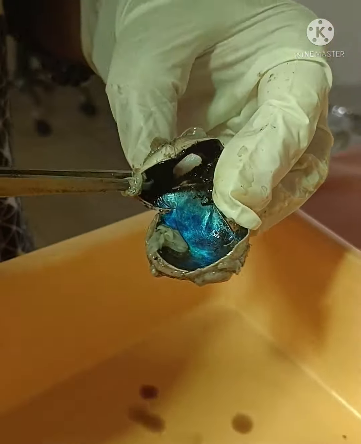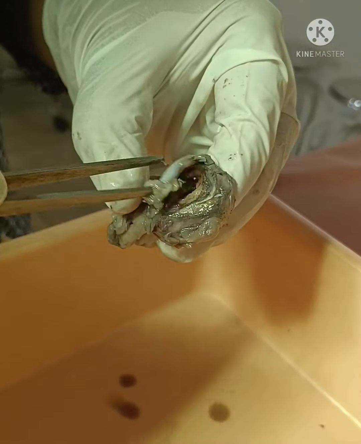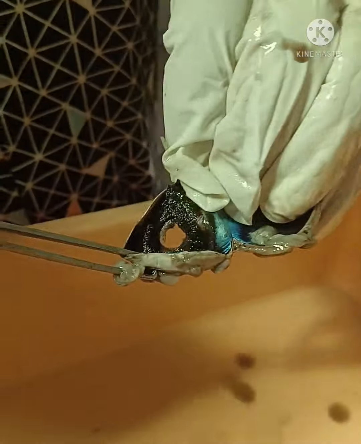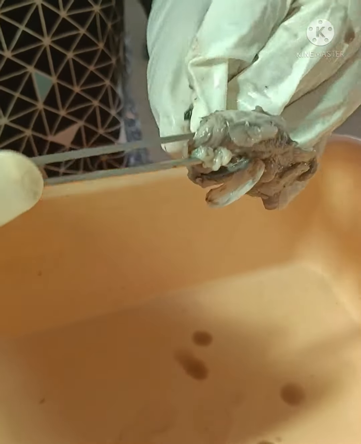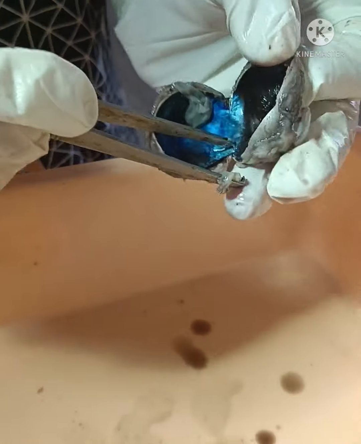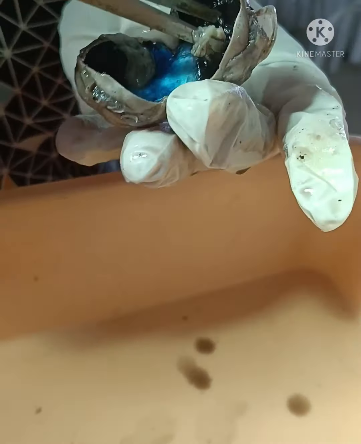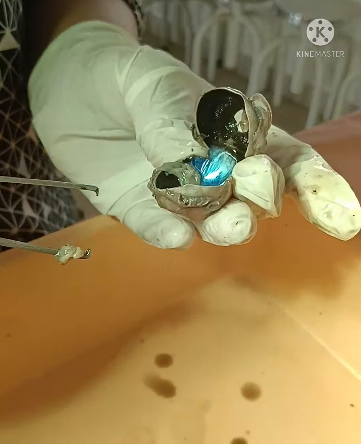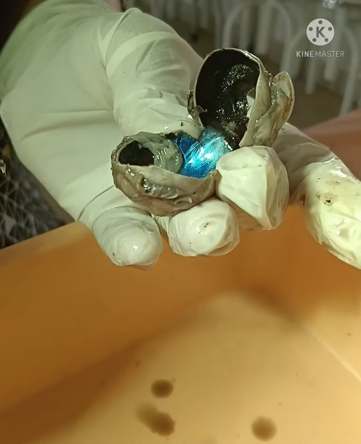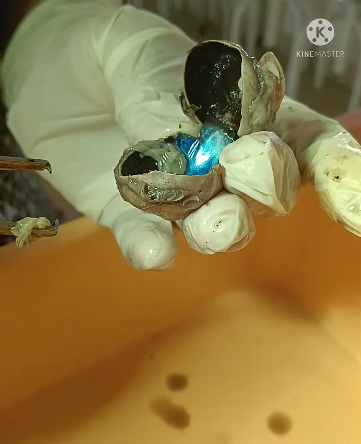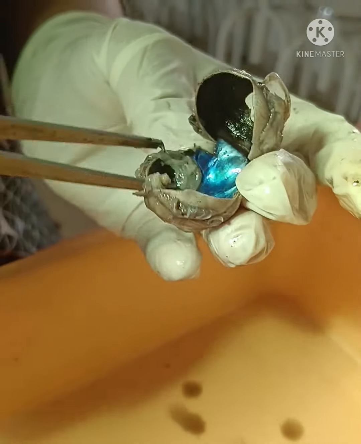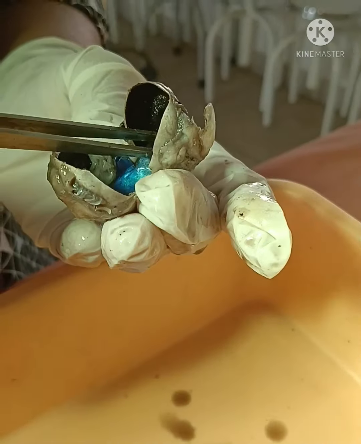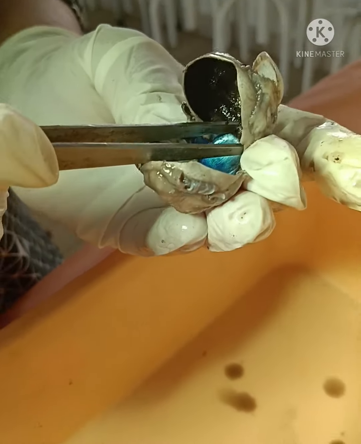Anteriorly we can see the cornea, and this gap is known as the pupil. The pupil adjusts the light rays: in bright light it contracts, and in dim light it dilates, with the help of the iris muscles. After the iris comes the ciliary body.